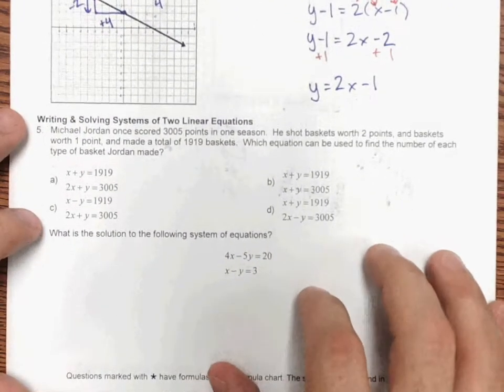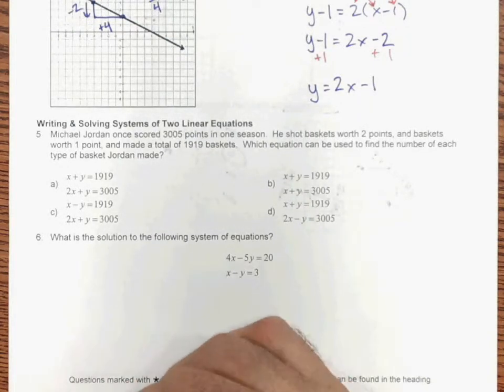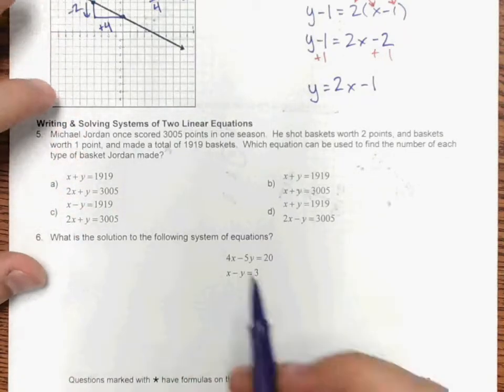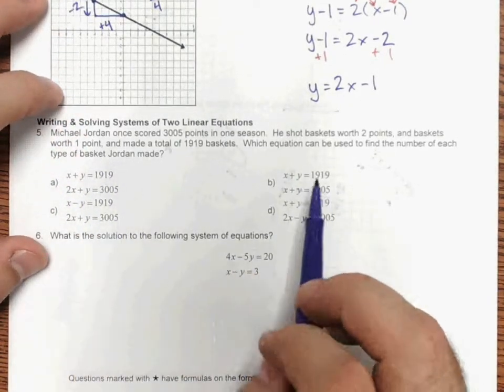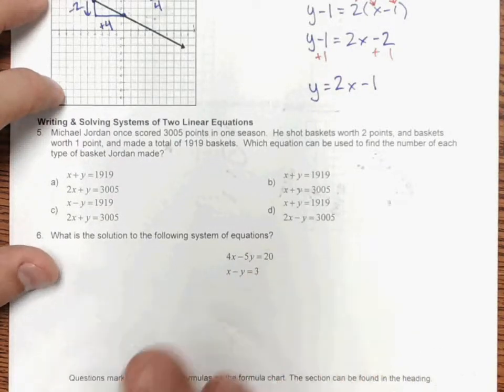Number 5 is writing and solving systems of two linear equations. Number 5 says, Michael Jordan once scored 3,005 points in one season. He shot baskets worth 2 points and baskets worth 1 point and made a total of 1,919 baskets. Which equation can be used to find the number of each type of basket Jordan made? So this one's kind of tricky because it gives you some random looking equations, but what you need to figure out is what represents what.